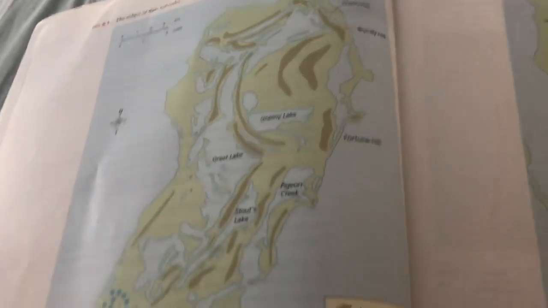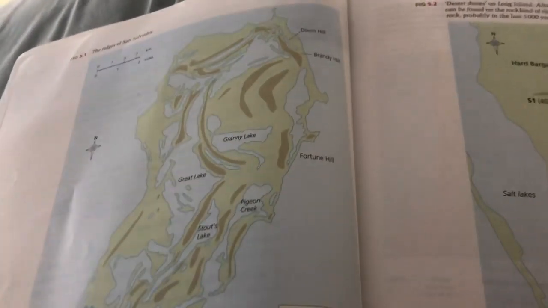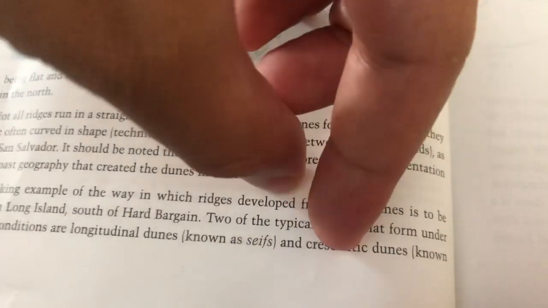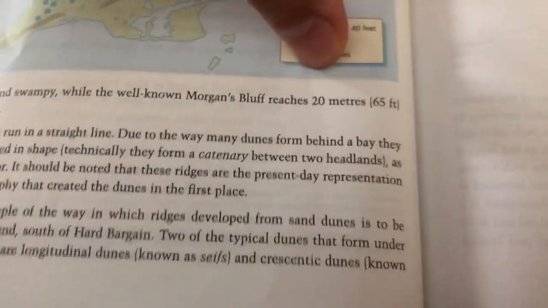What we talked about last lesson was how the land became exposed and these sand dunes were created. Now there are 2 types of sand dunes that are created, and it talks about these 2 typical sand dunes at the bottom here. We've got longitudinal dunes known as safes, and crescent-shaped dunes, which are known as barchans.